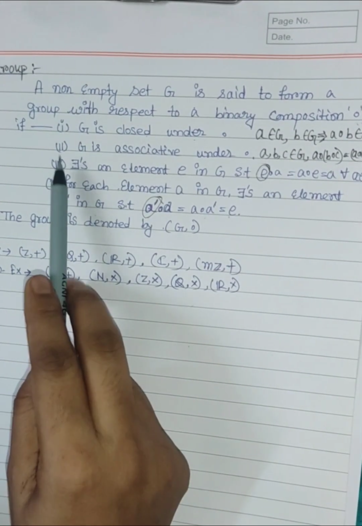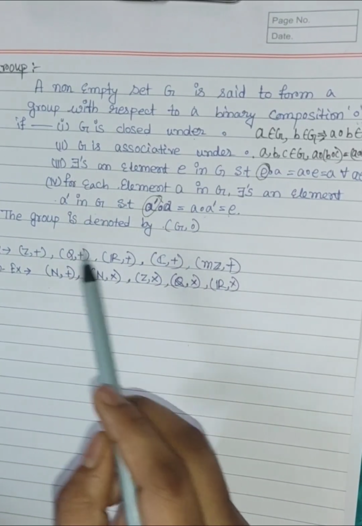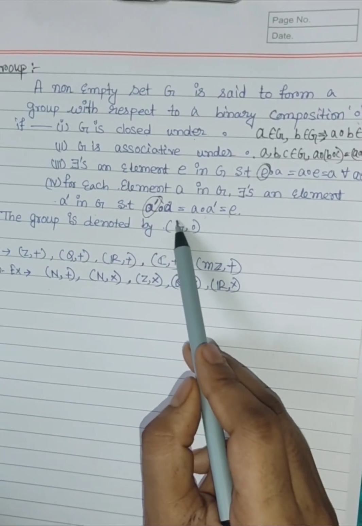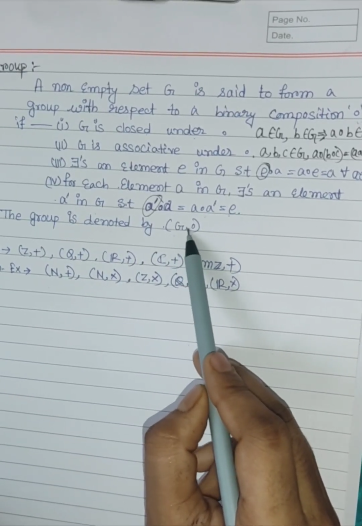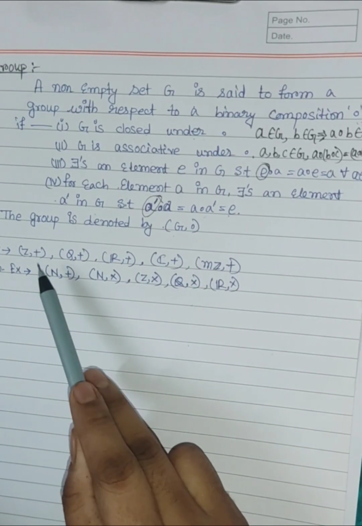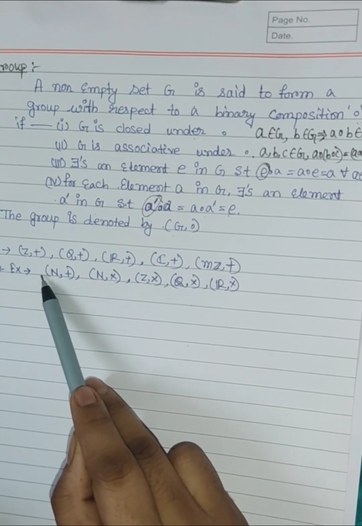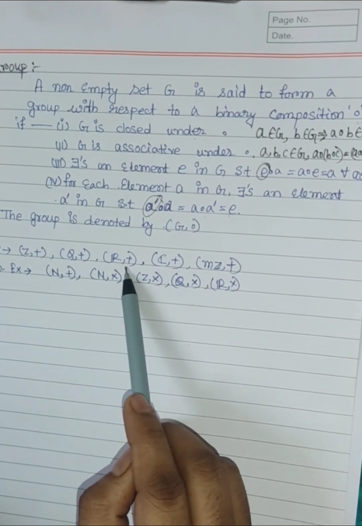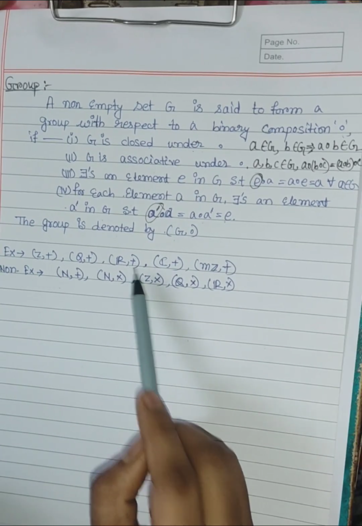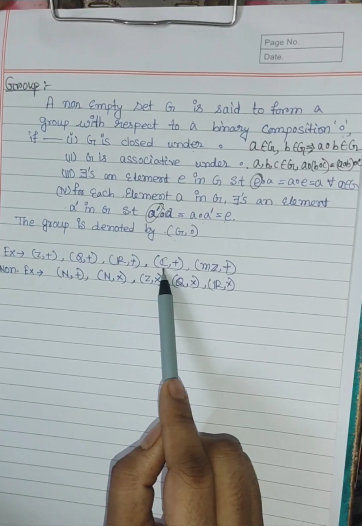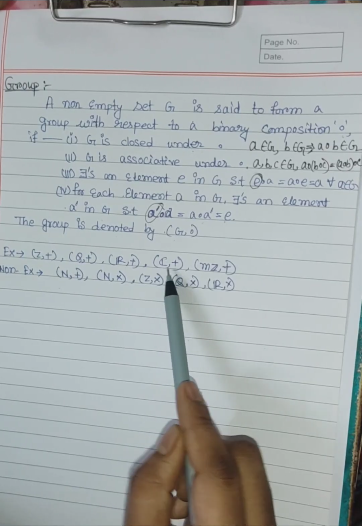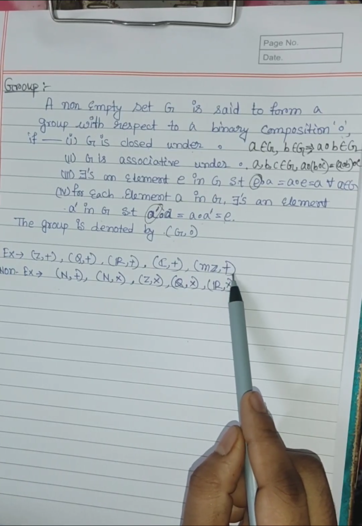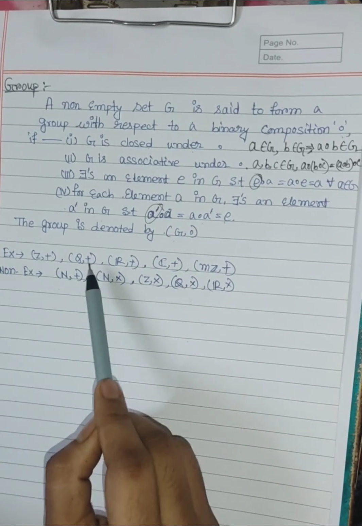So if these four conditions are satisfied, then we can say that this is a group and we denote it by the bracket G comma not. So there are some examples and non-examples of groups. Examples are Z comma plus, Q comma plus, R with respect to the composition plus, the set of complex numbers with respect to composition plus, and mZ with respect to the composition plus. So these are the examples of group.